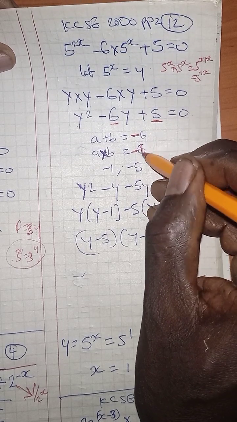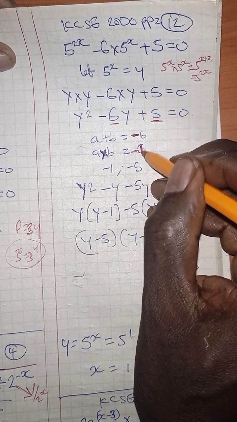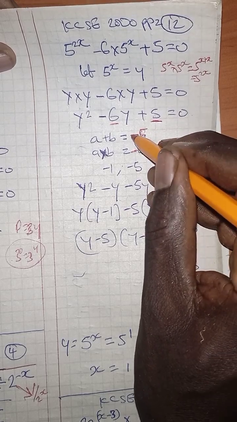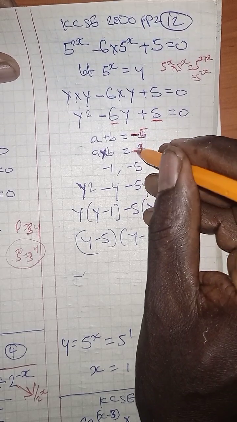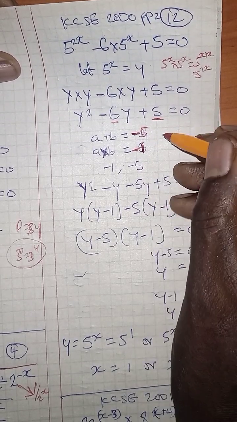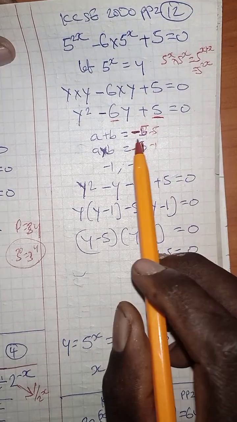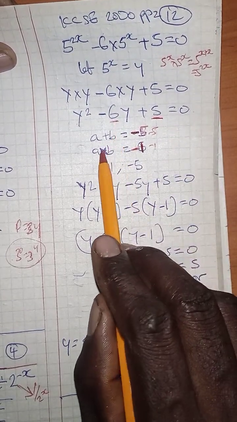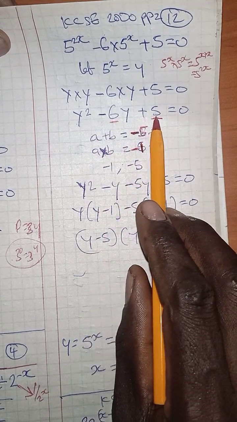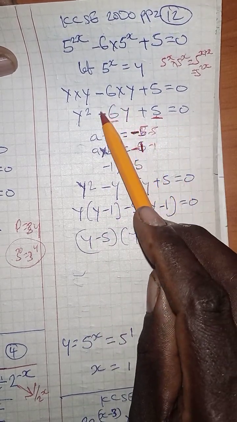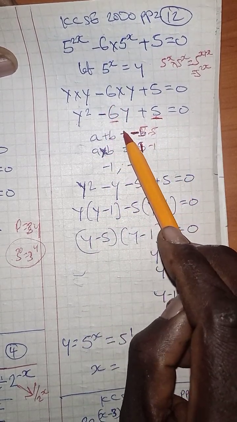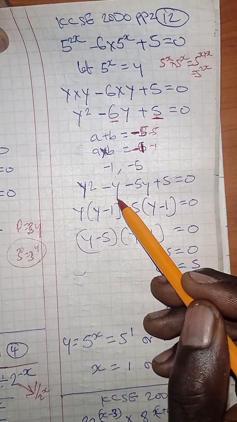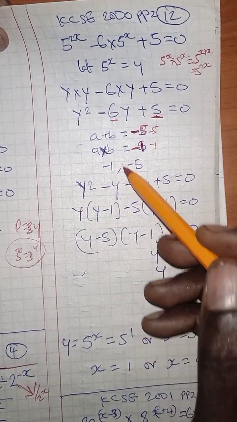Is it 6 and 1? It's -5 and -1. So if you add -1 and -5, you get -6. If you multiply -5 and -1, you get +5. So we shall break this into -5y and -1y, so that if you add this, you get this.